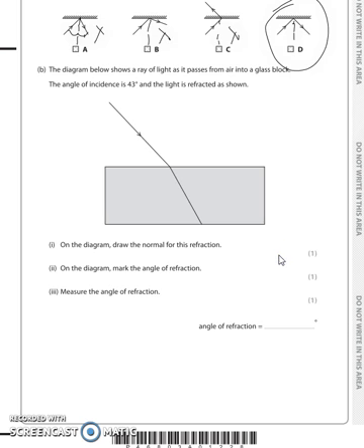On the diagram, draw the normal for this refraction. So I'm going to try and draw this, but I've got a terrible pen. So there is my normal line, and it should be at 90 degrees to the surface. They'll judge that by eye, but it should be 90 degrees where it hits. That's what everybody forgets. It's where the ray hits the surface.